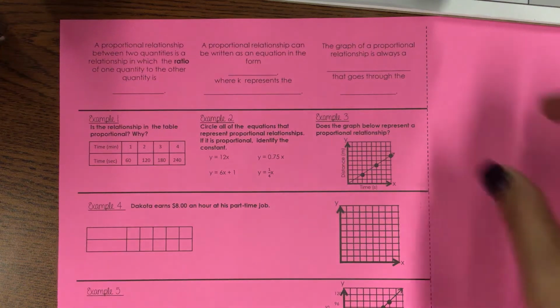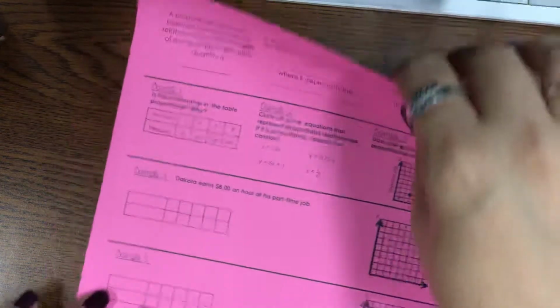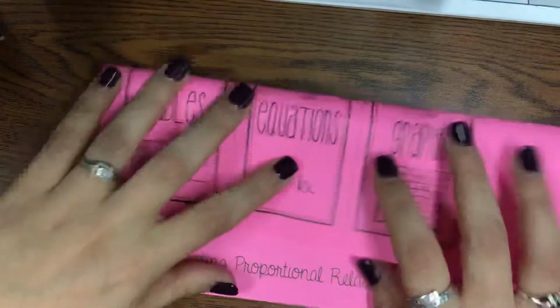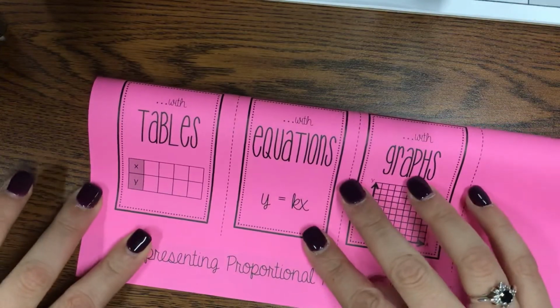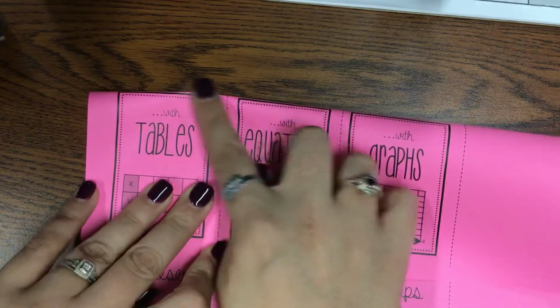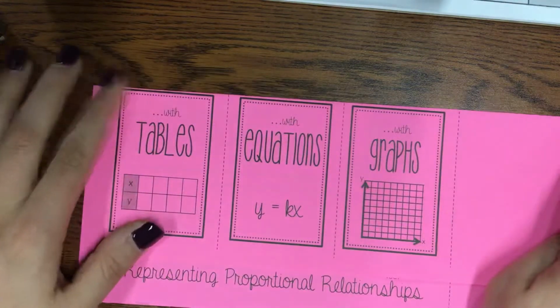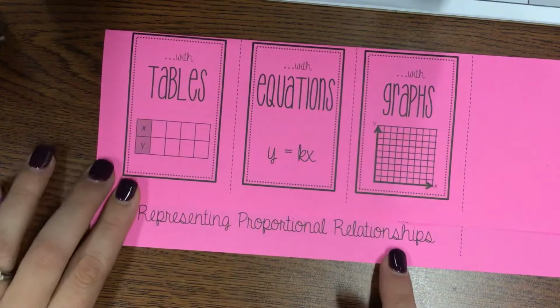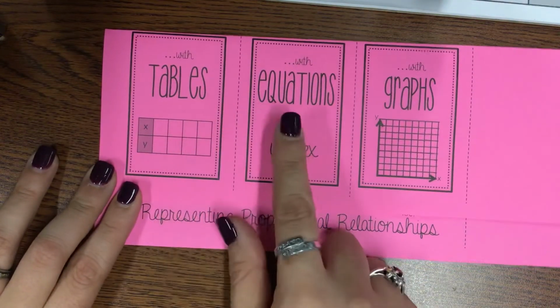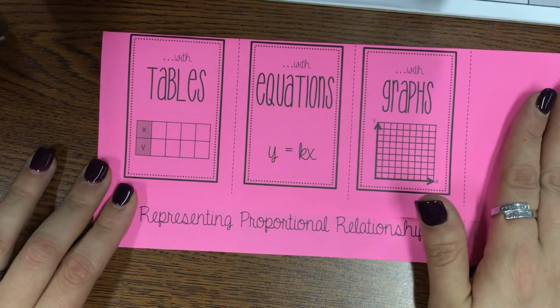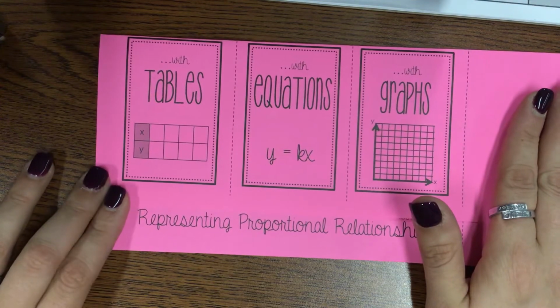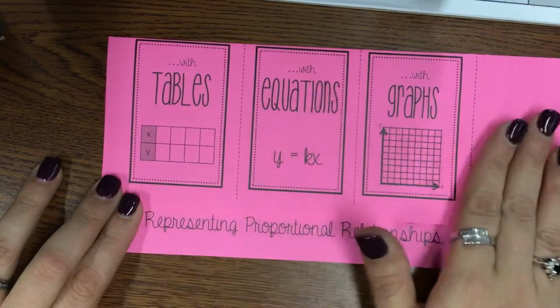So today we're talking about proportional relationships. First thing I'm going to do is take this paper and fold it where I can see the label of my foldable representing proportional relationships. We're going to look at them on tables, equations, and graphs. We're not going to worry about cutting. I want this to still fit into your binder, but we're going to go section by section.